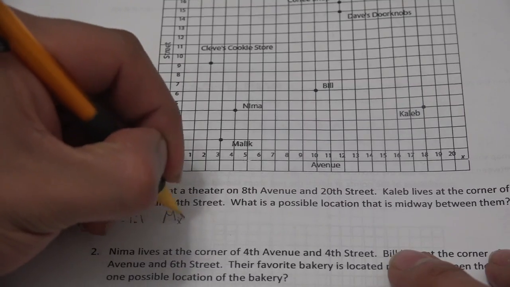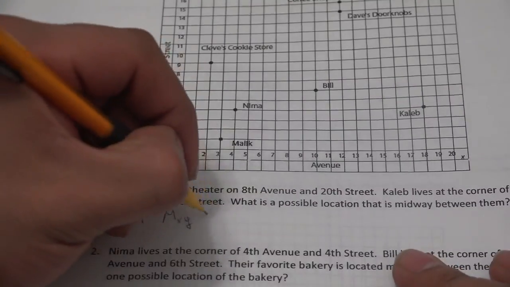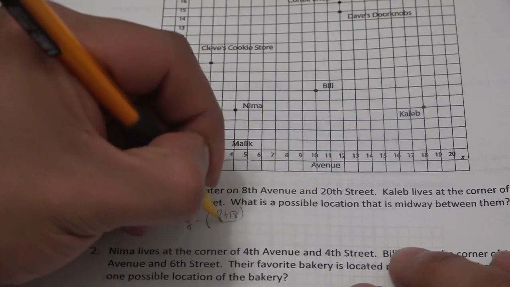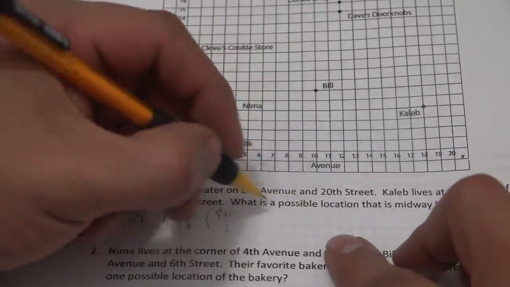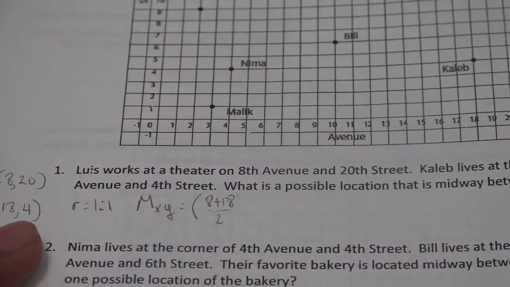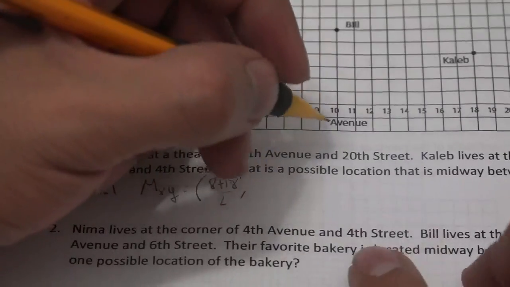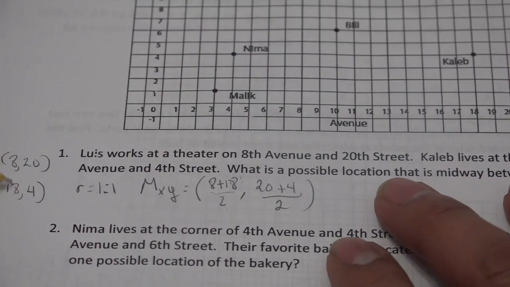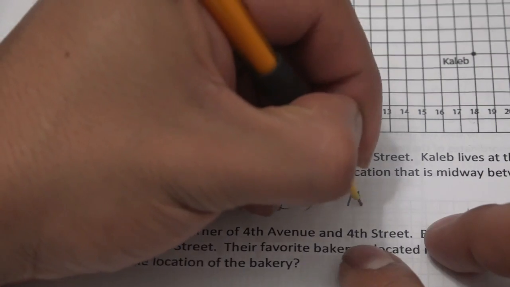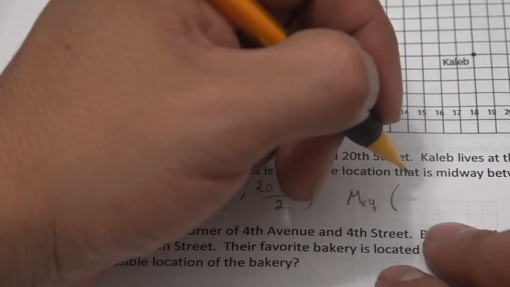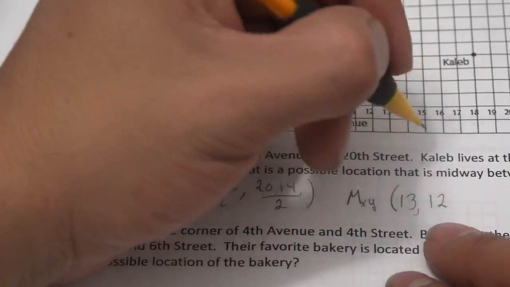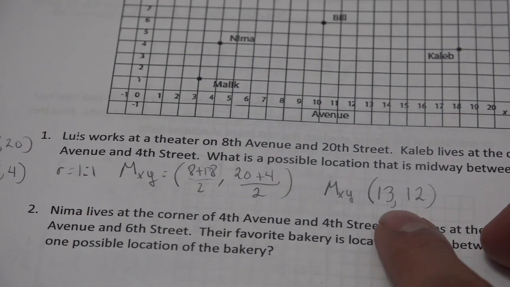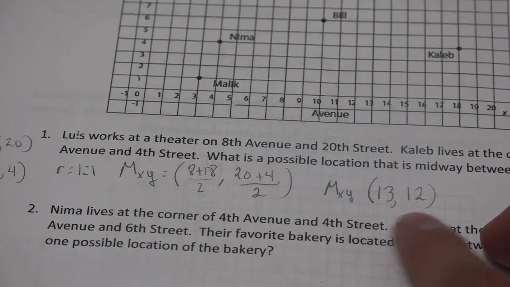So all you gotta do algebraically is find the midpoint of x and y. How do I do that? Well, to find the midpoint, you add the x's and divide by 2. You add the y's and divide by 2. See that? X's, y's. And now, a possible location, which is the midpoint, would be 13, 12. Now, in reality, if you were given more space, which you will be given, you would say that the possible location would be 13th Avenue and 12th Street.